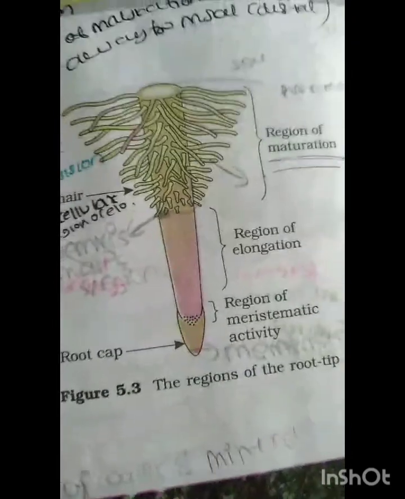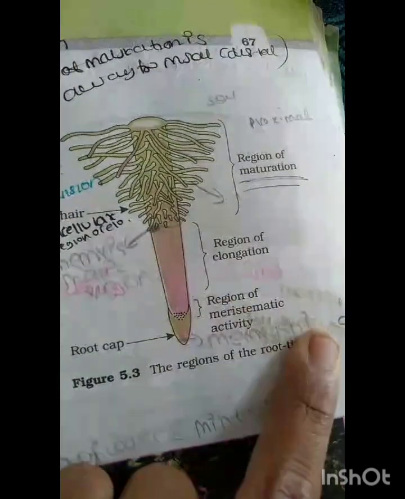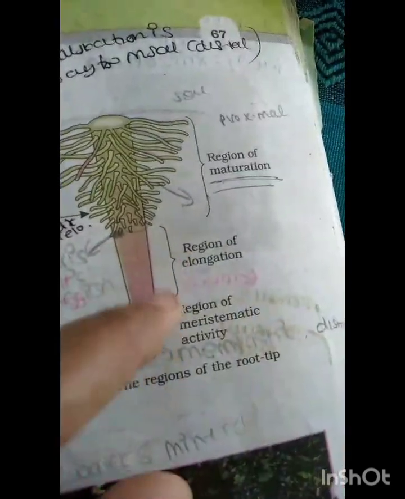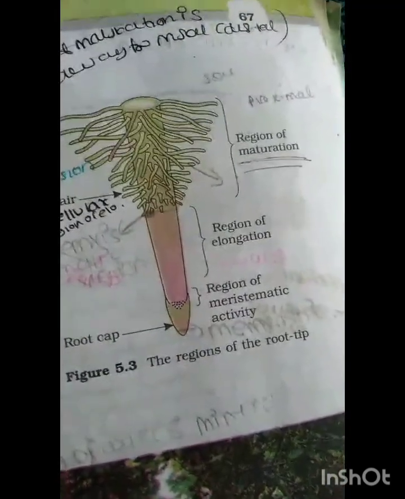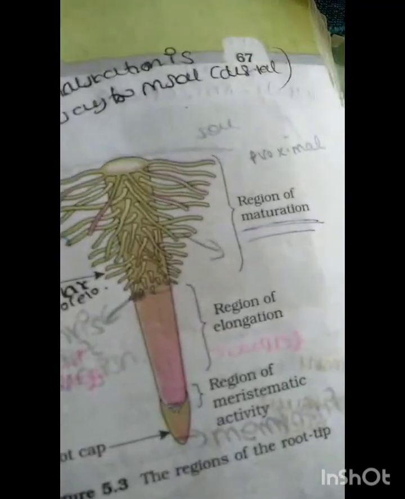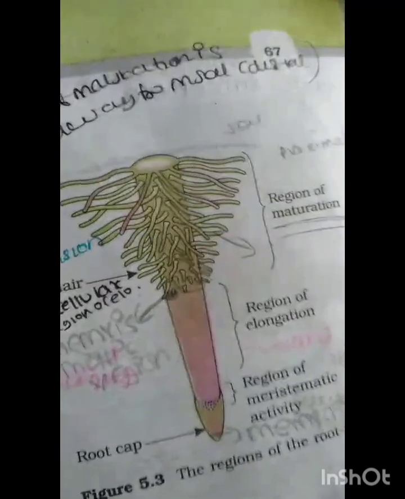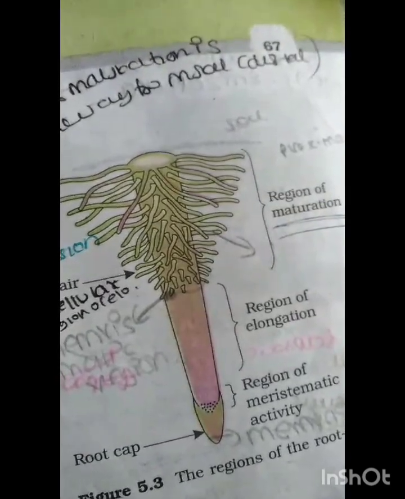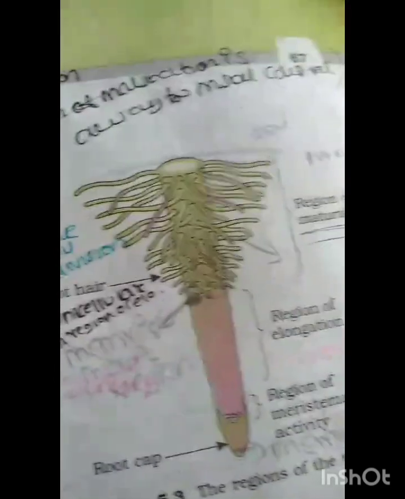So through the image I will try to explain. This one is the root cap, which is underground, and the region of meristematic activity means this area where cells rapidly divide, and above this there is the region of elongation where the cells elongate, and the region of maturation where the tertiary root absorbs, and here it is finally matured and helps form root hairs.